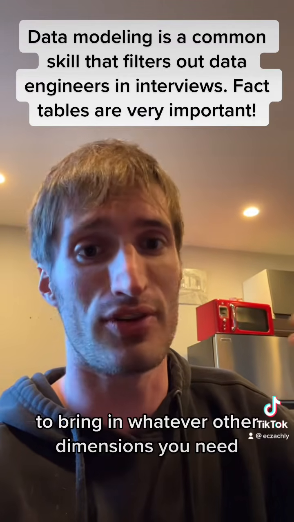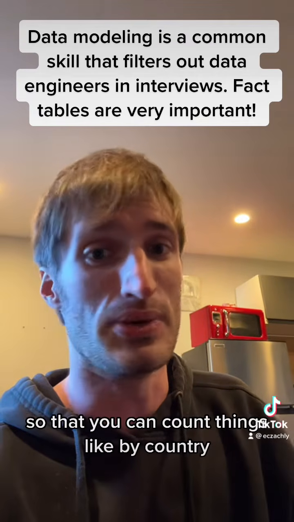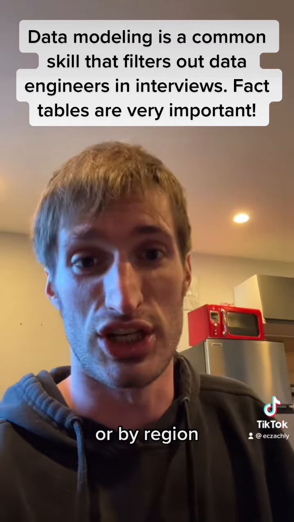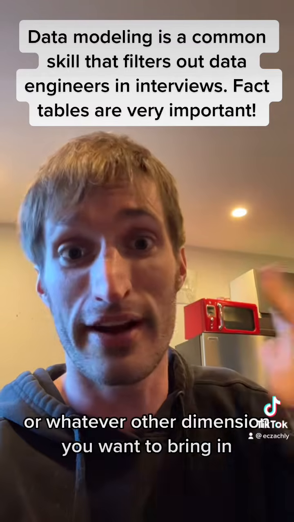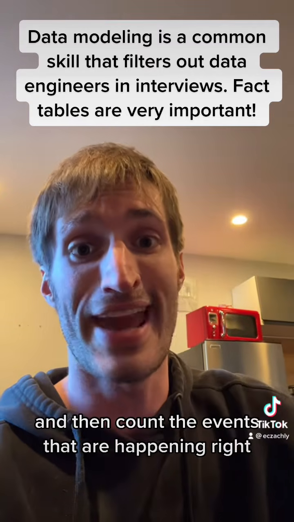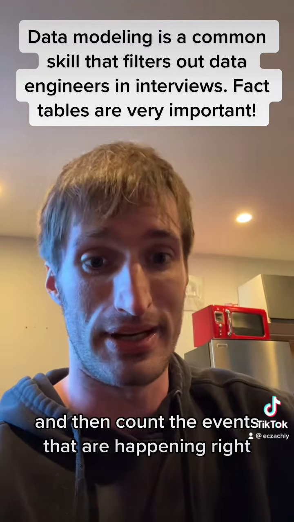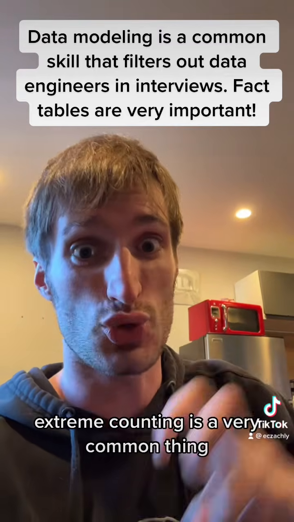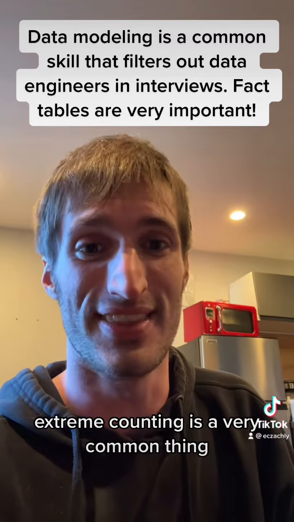And then once you have all that modeled, you can join in those other dimension tables to bring in whatever other dimensions you need so that you can count things by country or by region or by gender or whatever other dimension you want to bring in, and then count the events that are happening, right? So fact tables really like to be counted, right? Extreme counting is a very common thing.